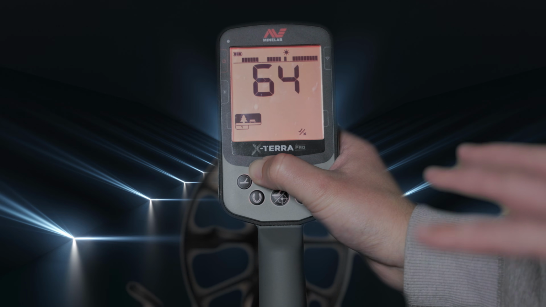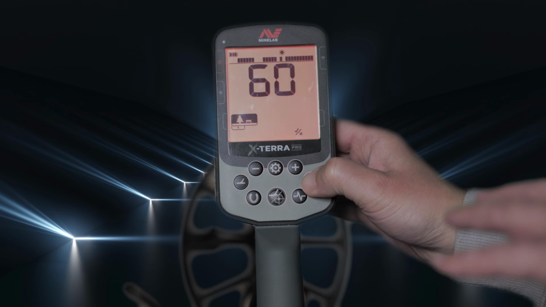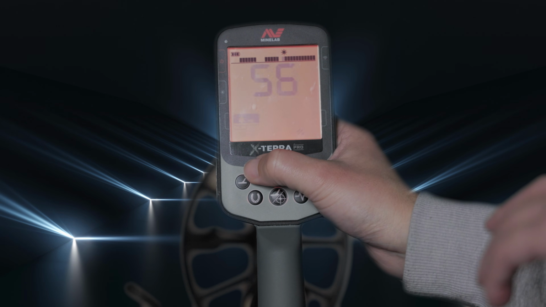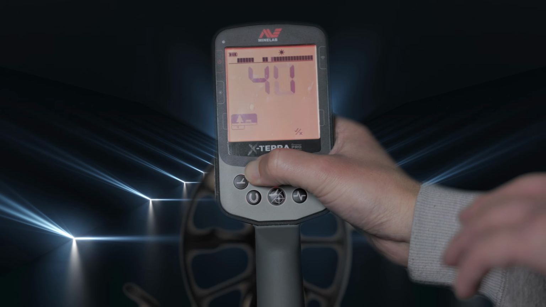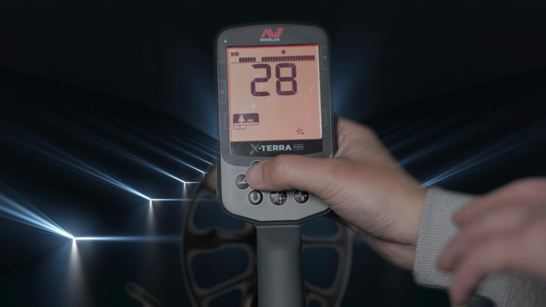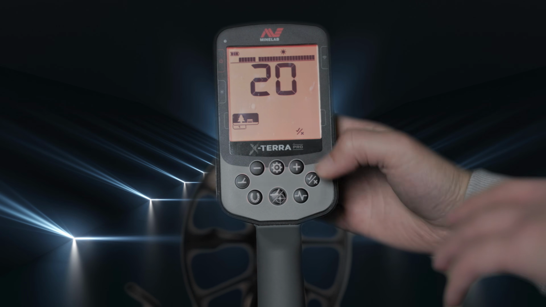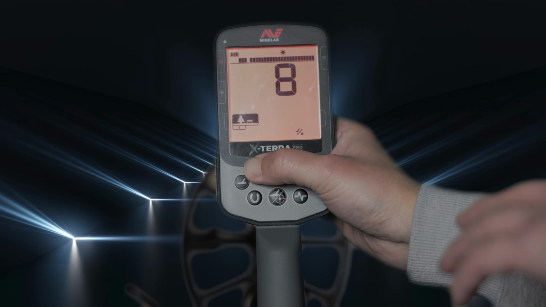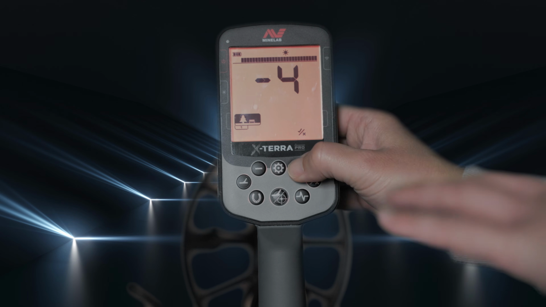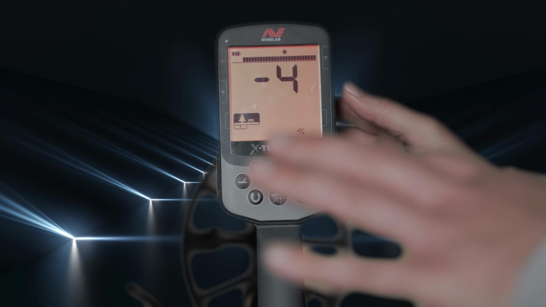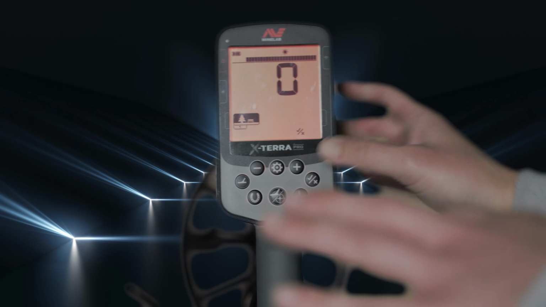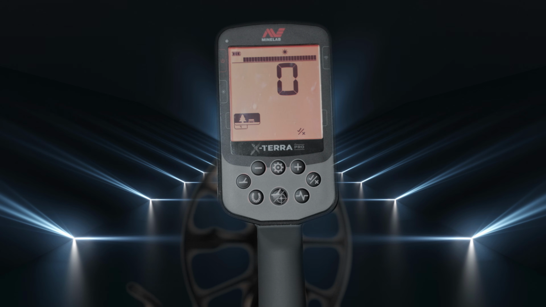Again, I honestly don't like discriminating out, so I will keep it all on, except for ferrous. I don't want to hear the ferrous stuff, and I would keep the rest on. So that's discrimination, how to discriminate between different targets.